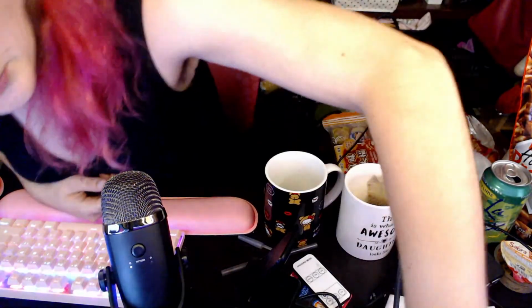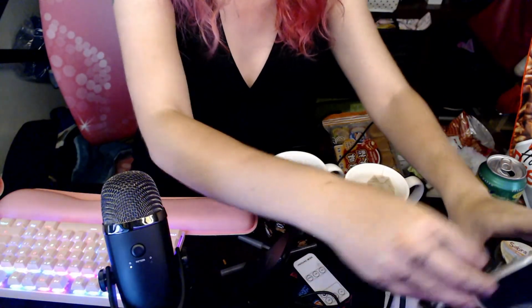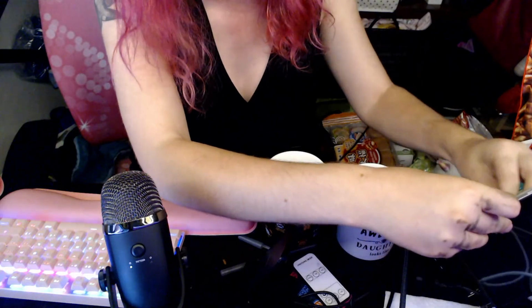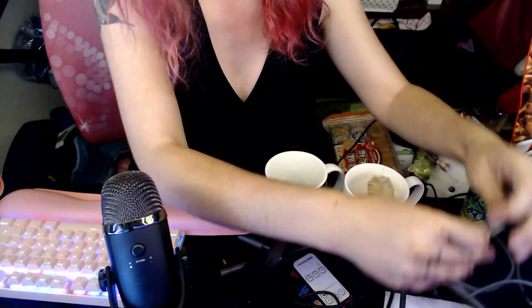What could I use to get this SD card out? Oh, there we go. It just needs a light bit of jiggling. Okay, I'm going to go ahead and put the other SD card in.